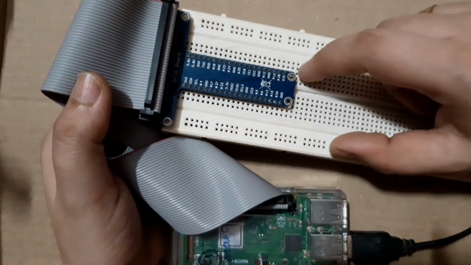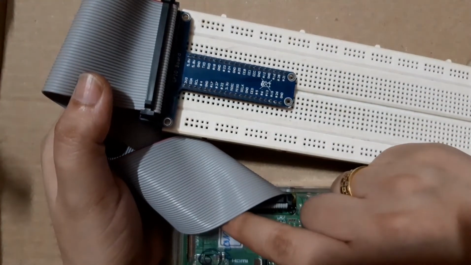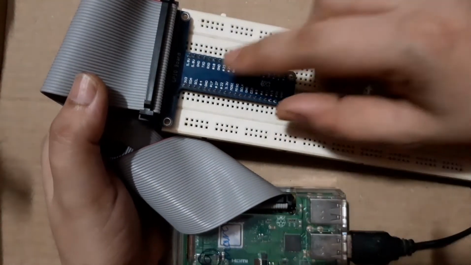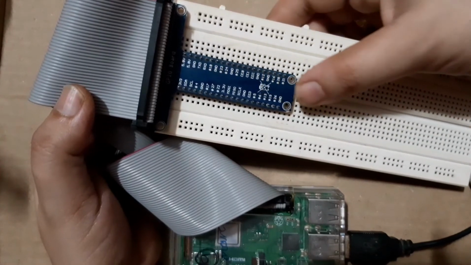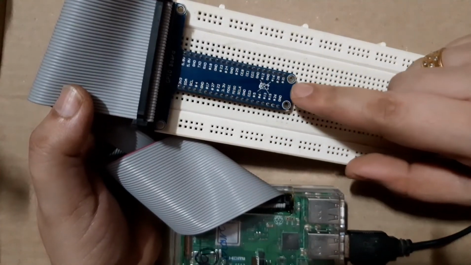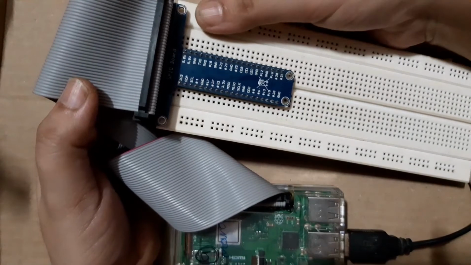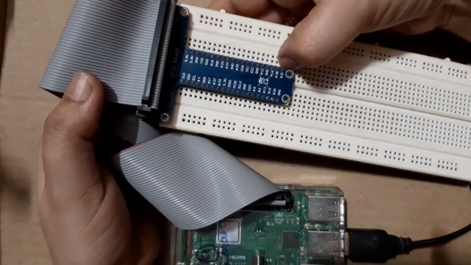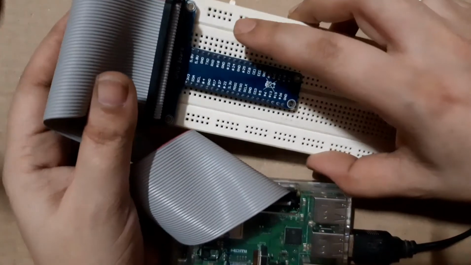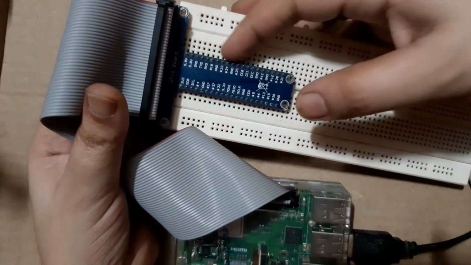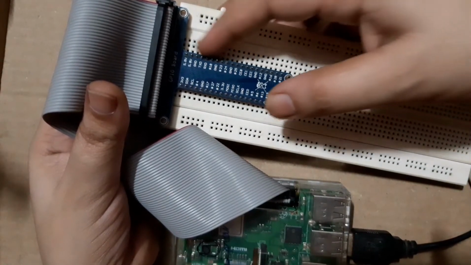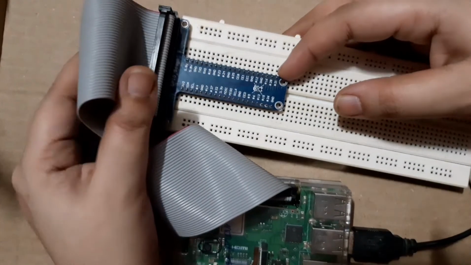Now these are the pins as given with the board, and here the pin numbers or the pin specifications are given according to the BCM pinout structure. So we will be discussing this also, what the BCM pinout structure is.